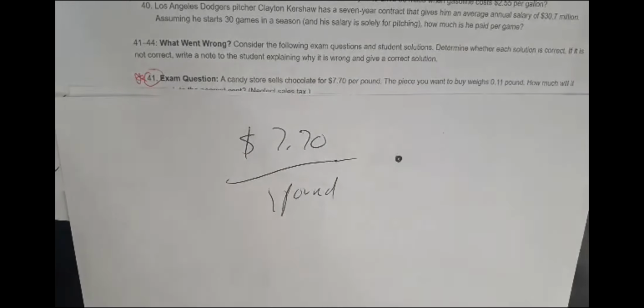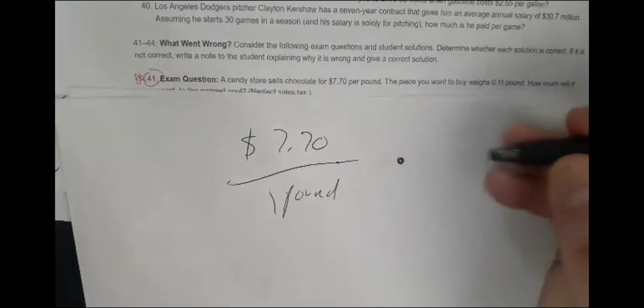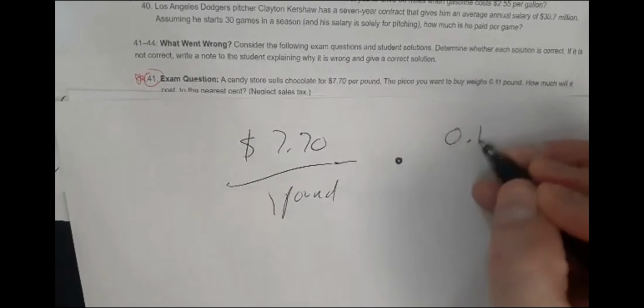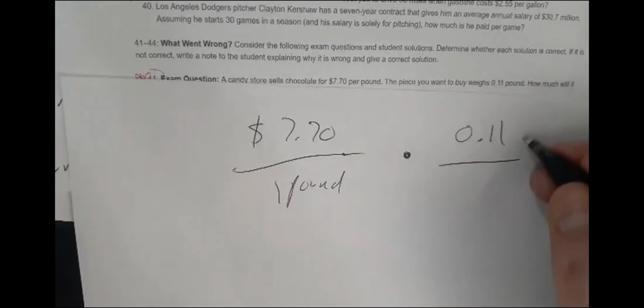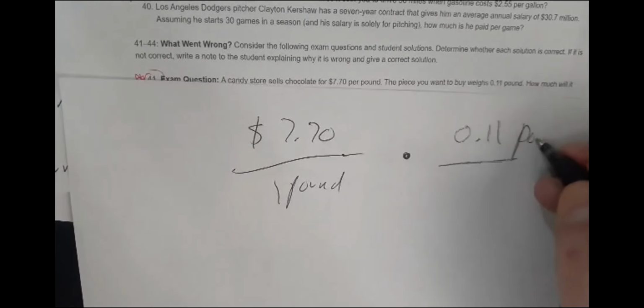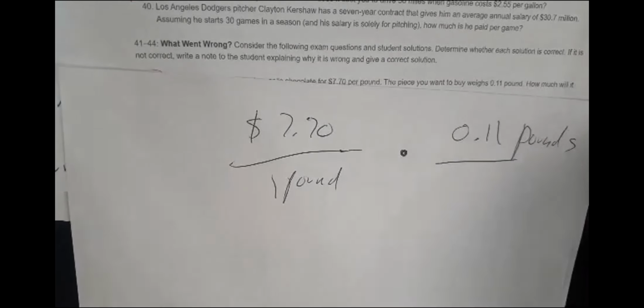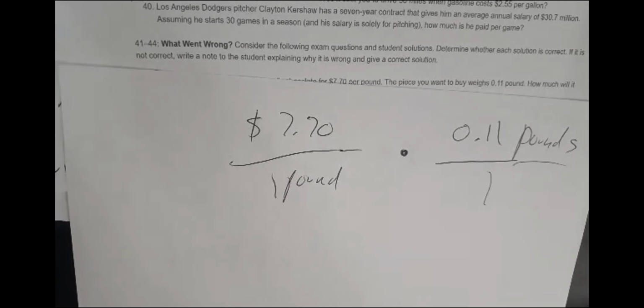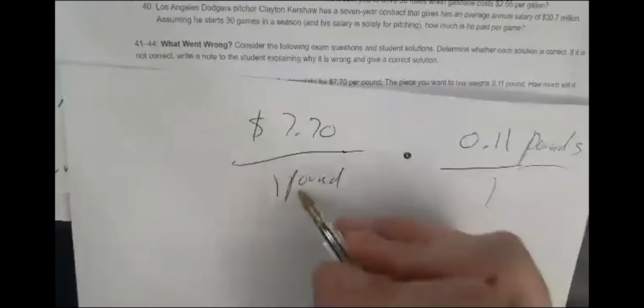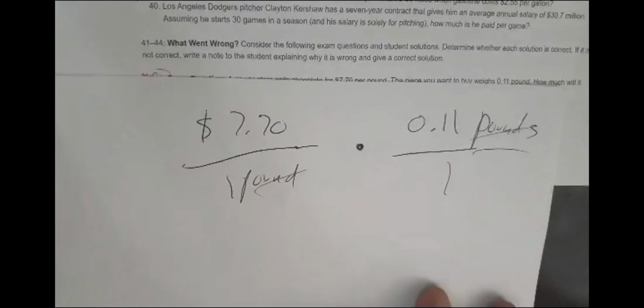If it's like 7 cents per apple and I'm buying 7 apples, what am I doing with those two numbers? Multiplied it by 0.11 when I did it. Should be multiplied, yeah. 0.11, and this should give me something that is in dollars.